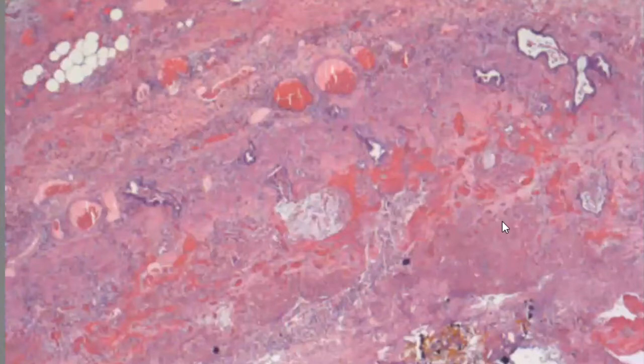I want to show you also on the low power here a feature of chronicity, which is the presence of these sinuses, which we call Rokitansky-Aschoff sinuses. These are just herniation of the mucosa inside the muscle layer. So these are the Aschoff sinuses, and this is a sign of chronicity. That's why we diagnosed this case as acute on top of chronic. Let's go on higher power.